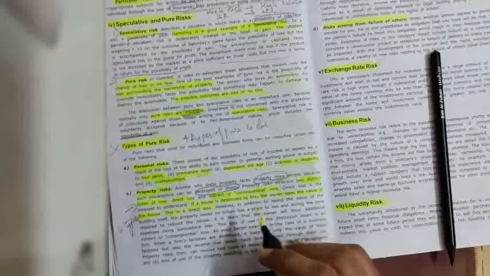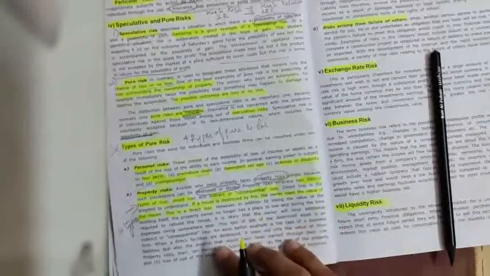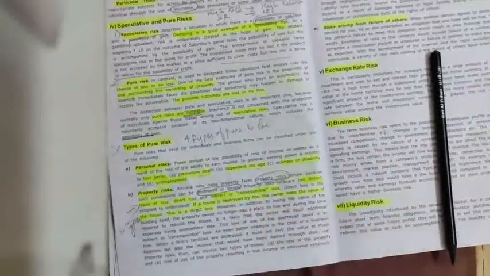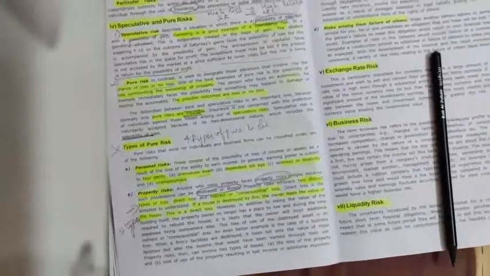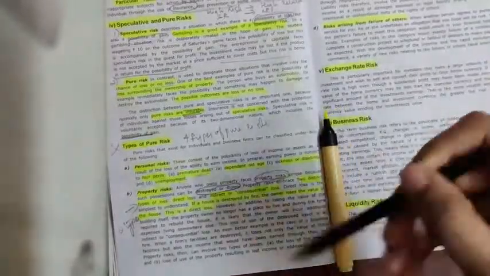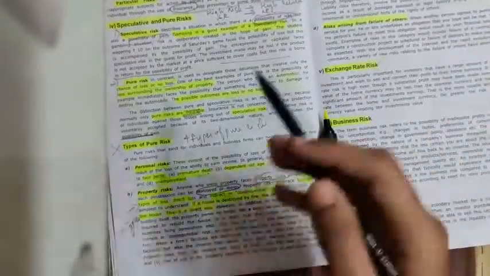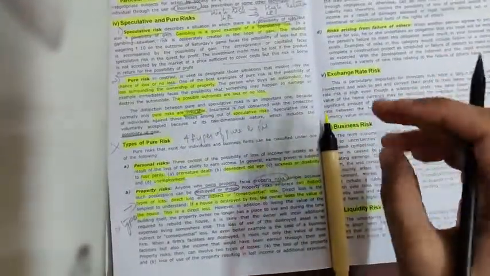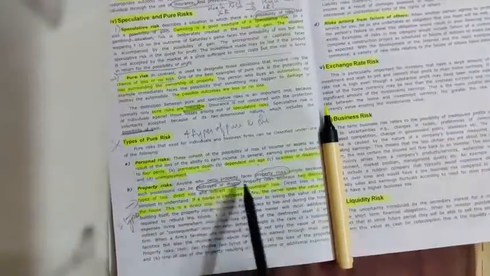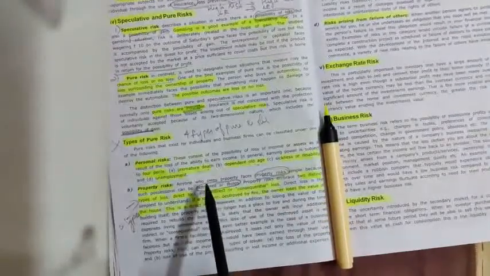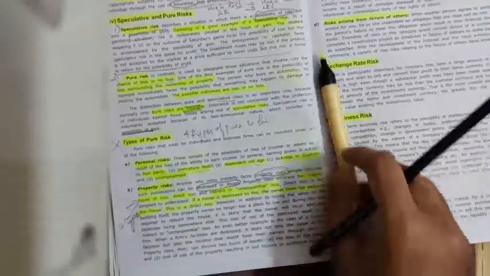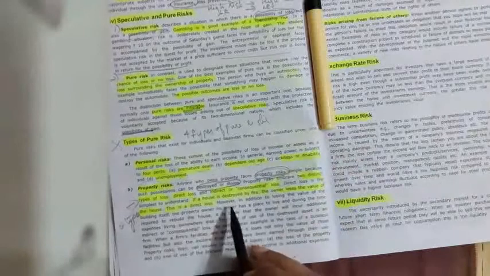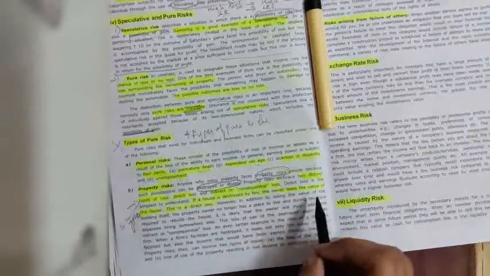In terms of property risk, you can write that property risk is again classified into 2 types of loss, that is direct or indirect, and it is faced by a person who owns a particular property. It could either be destroyed or it could be stolen, for example. Now, in addition, when a house catches fire, the property loses its value.